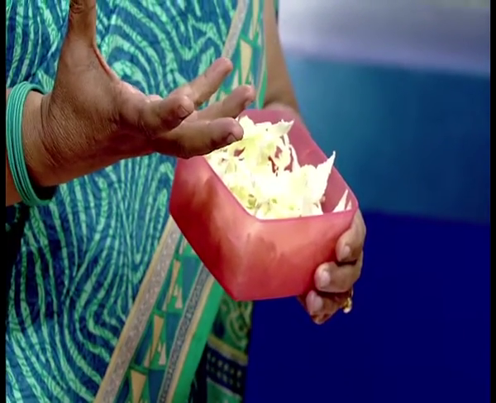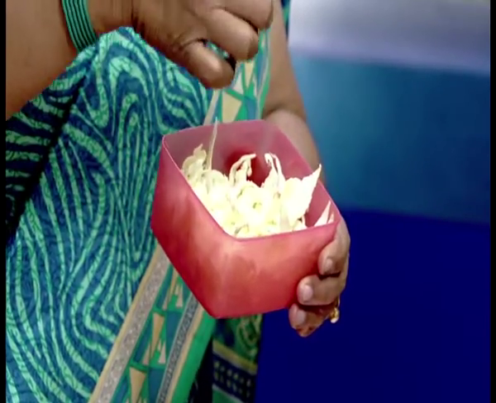I'll show you one example here. So, this is the form of a vegetable. You cannot cook the whole cabbage here. So, this is the form of cabbage which is pre-prepared before the cooking.